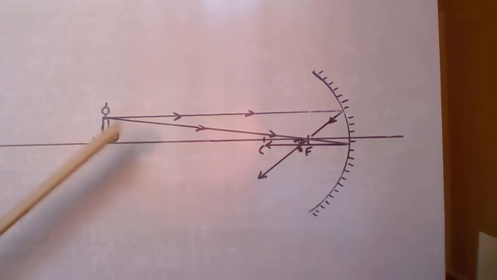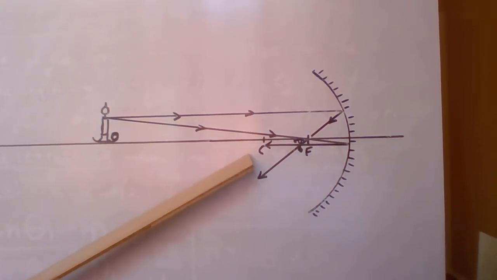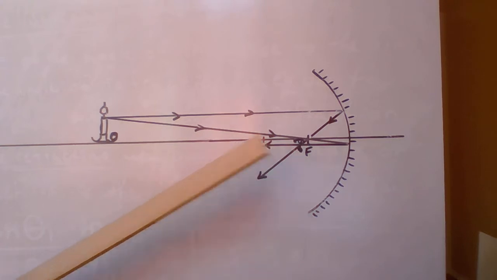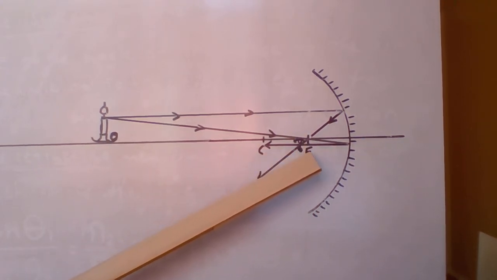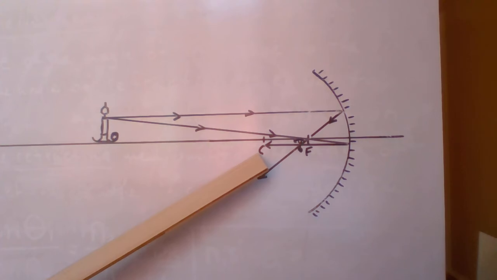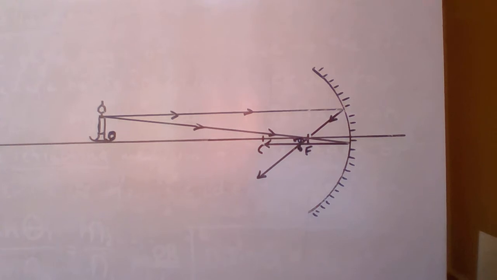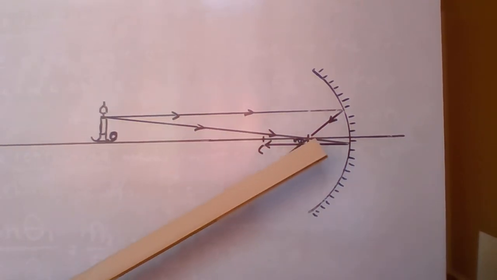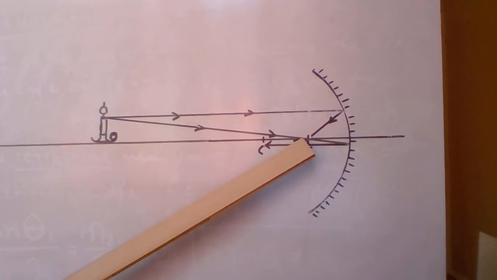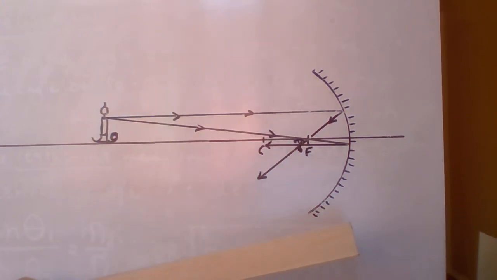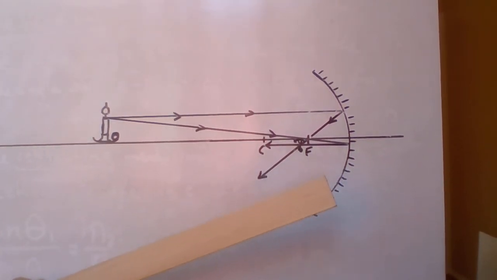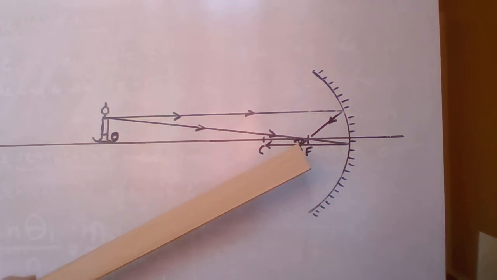Case one, when an object is far beyond the center of curvature, the image will appear at a location between the center of curvature and the focus point. The farther the object is away from the center of curvature, the closer the image will appear to the focus point. The image will always be inverted. The image will always be smaller, and it's a real image because of that. Not because it's smaller, but because it's inverted. It's also a real image because it appears out here in real space.